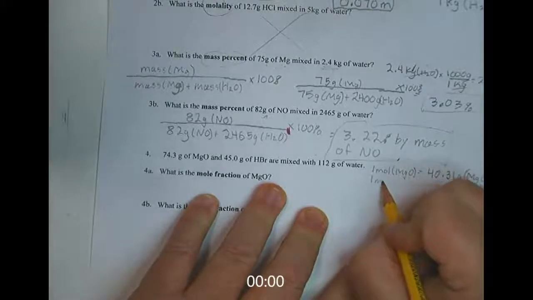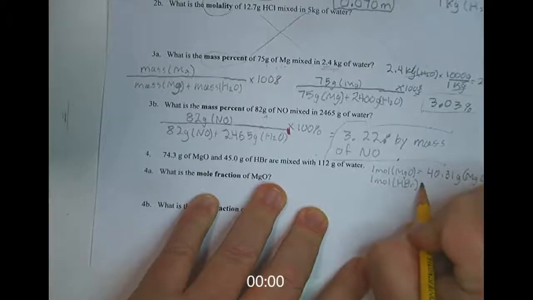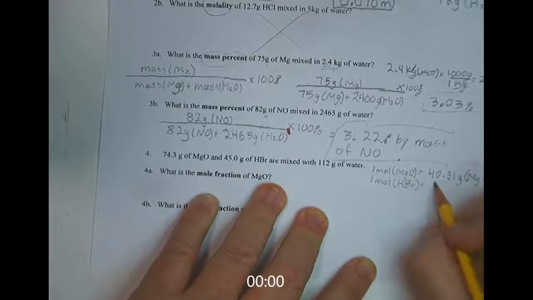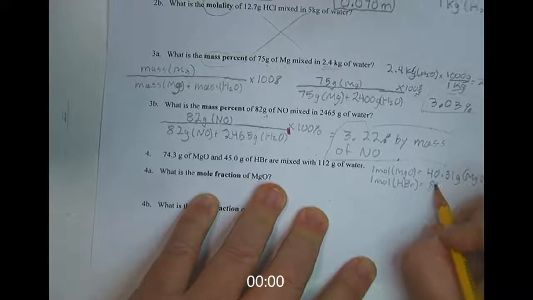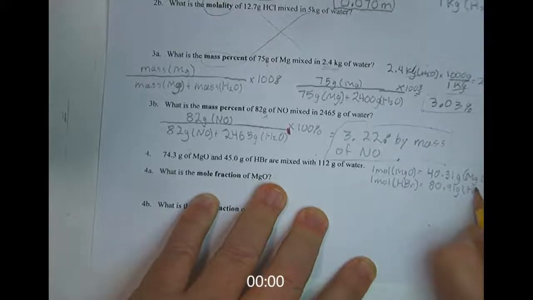Okay, 1 mole of HBr equals 80.91 grams of HBr.